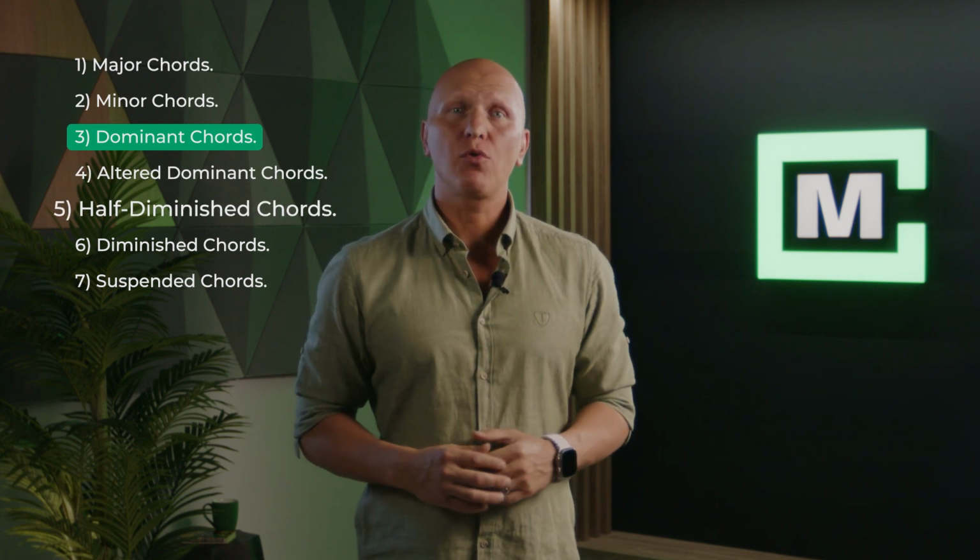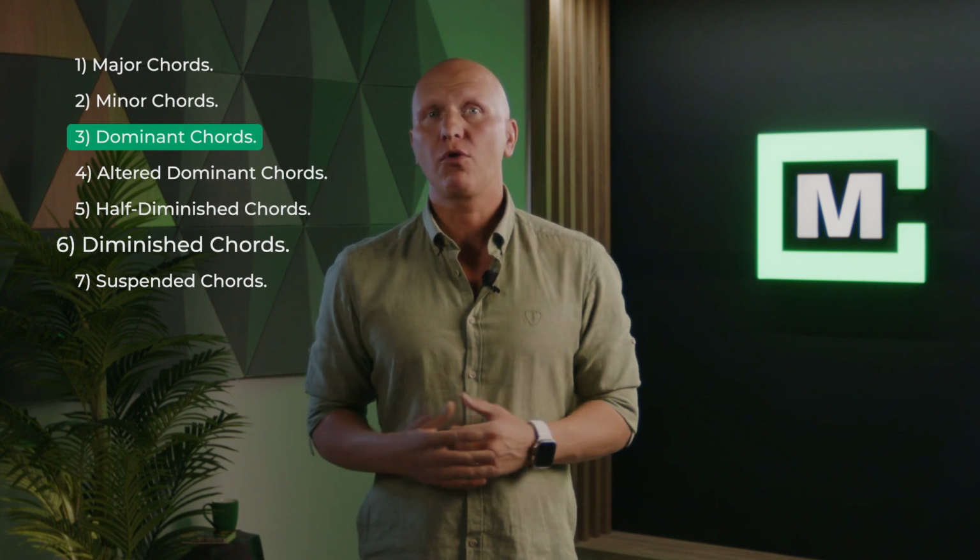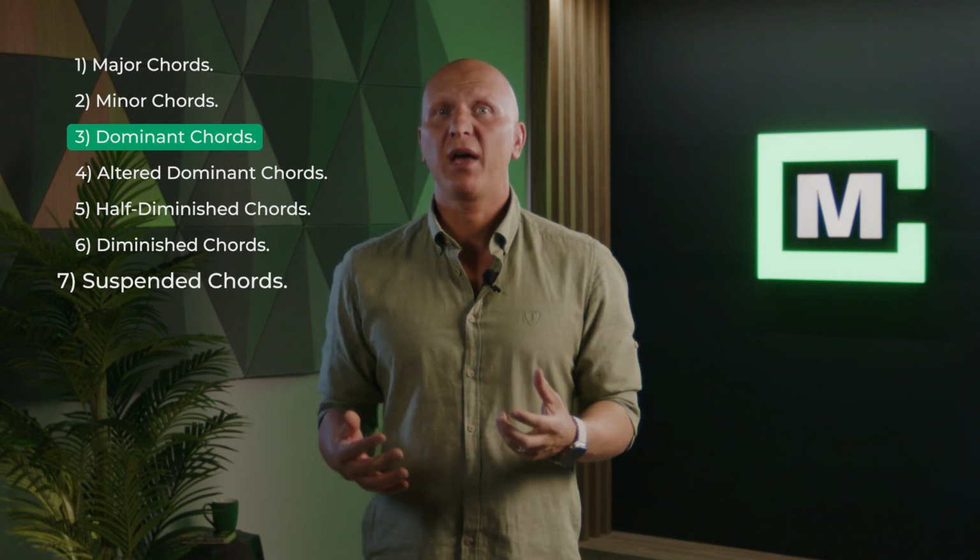Fifth, half diminished chords. Sixth, diminished chords. Seventh, suspended chords. The dominant chords are built from the 5th degree of the major mode, from the dominant. This group also includes altered dominant 7th chords, but we'll look at them separately in the next chapter.